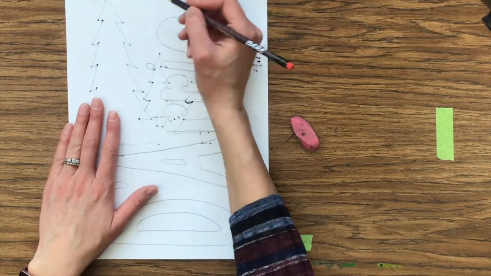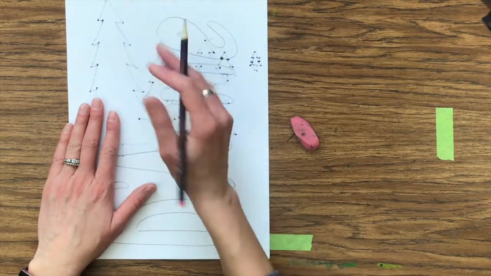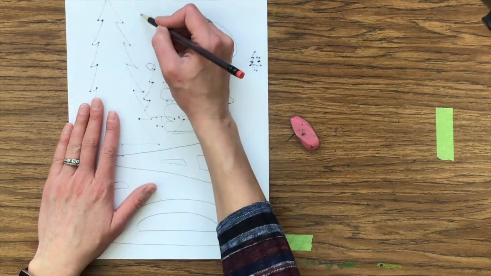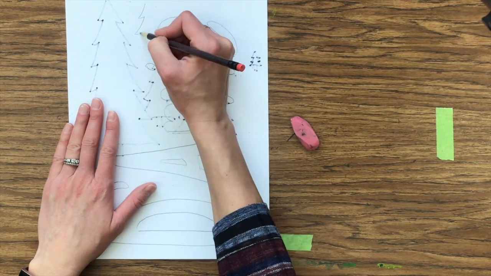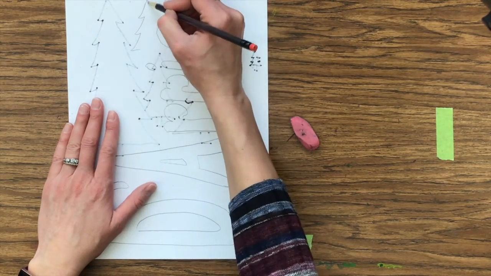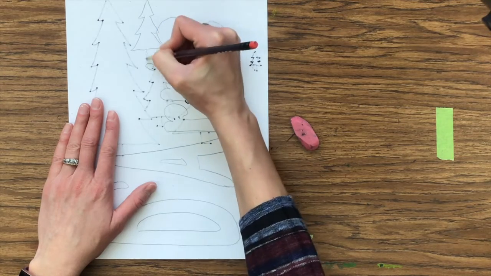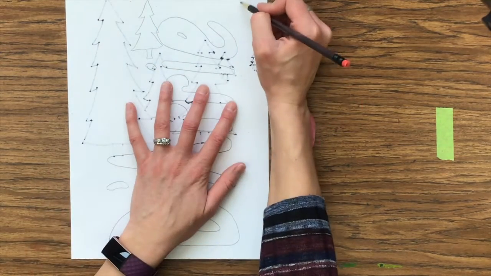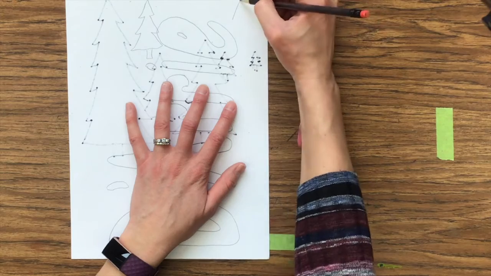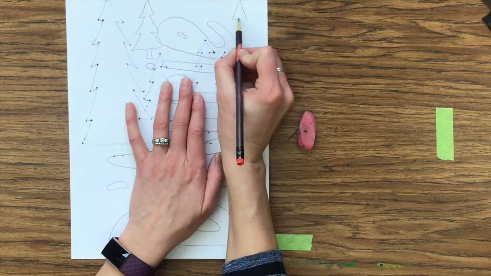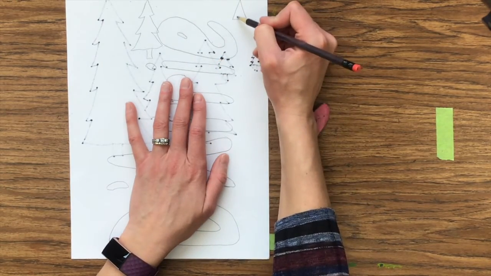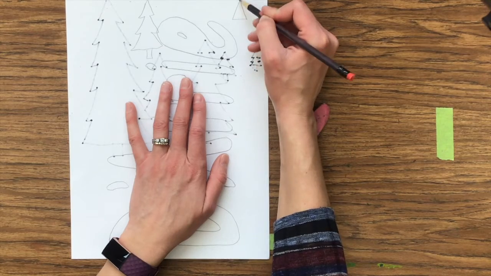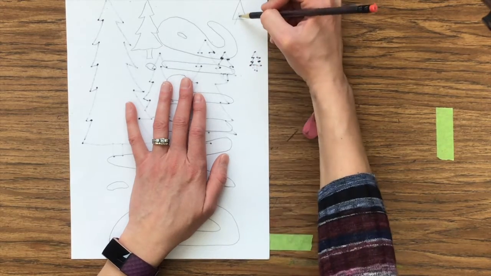When you draw your trees, if you're struggling, I would for sure practice on the back first. But if you're struggling doing this, what you can do is very lightly, you have to do it lightly, make a triangle, and then below that make another triangle whose tip goes up into that triangle.